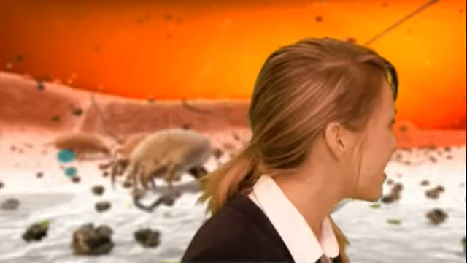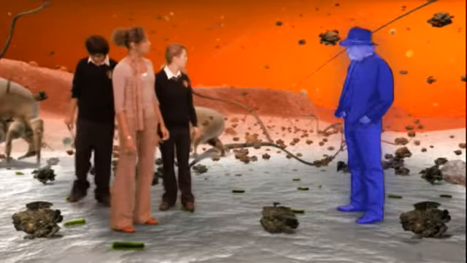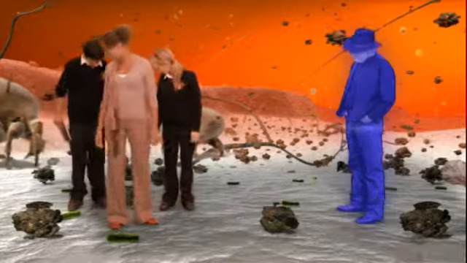What's that dust mite eating? Looks like a giant crisp. Just bits of old skin. Human skin. Ugh, gross. Charlie, what are these? Bacteria. E. coli, to be precise. The sort of bacteria that give you an upset stomach.